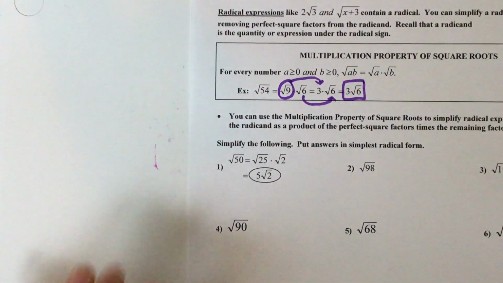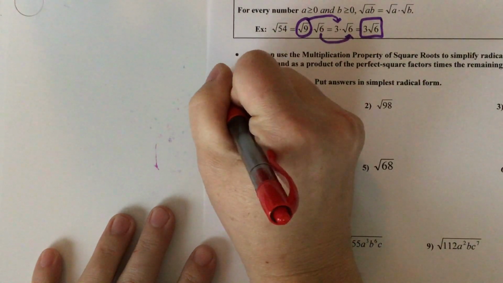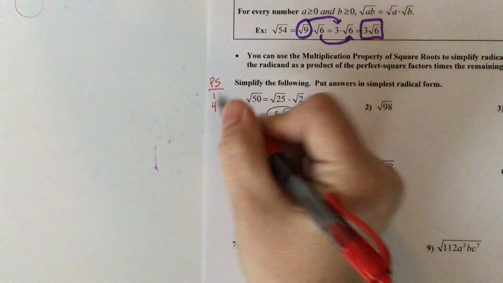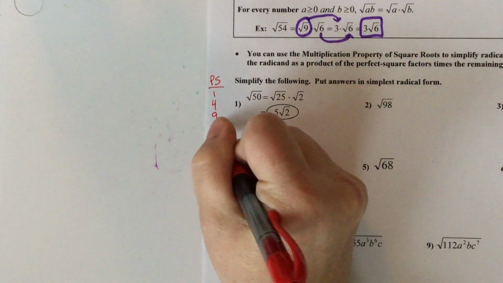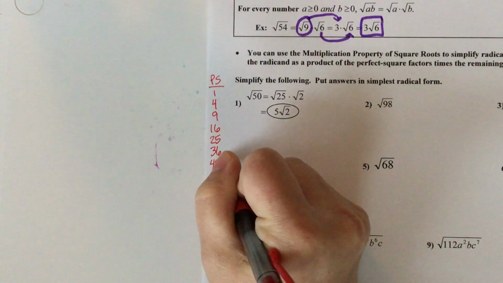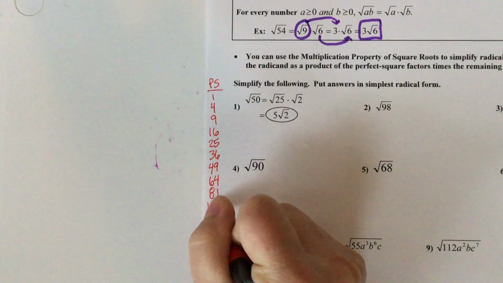Okay, so in order to do this lesson, we need to have our perfect squares ready to go. So here we go. 1 times 1 is 1, 2 times 2 is 4, 3 times 3 is 9, 4 times 4, 5 times 5, 6 times 6, 7 times 7, 8 times 8, 9 times 9, 10 times 10.